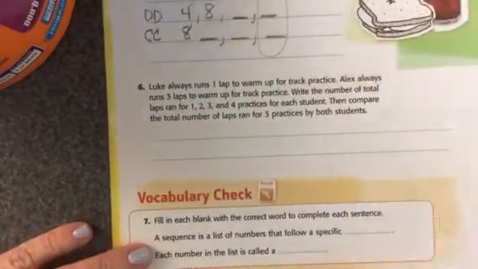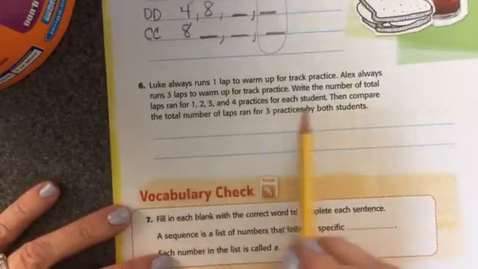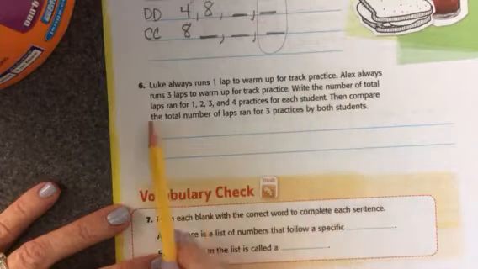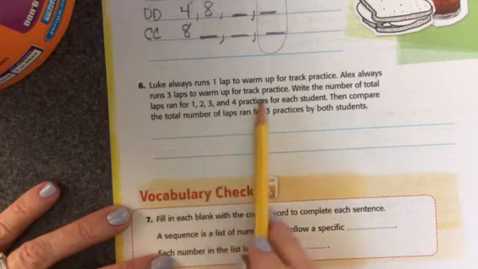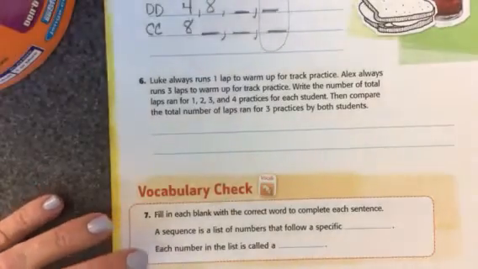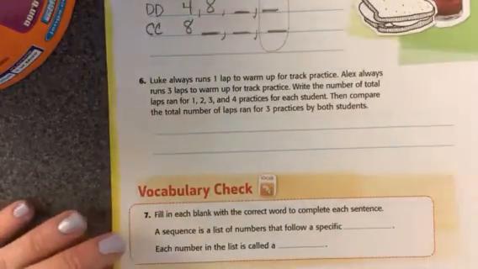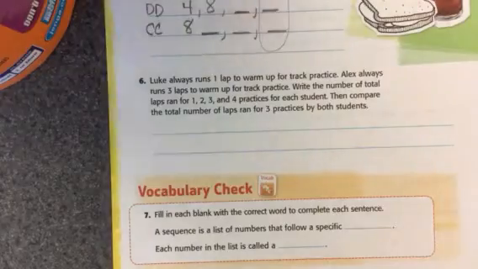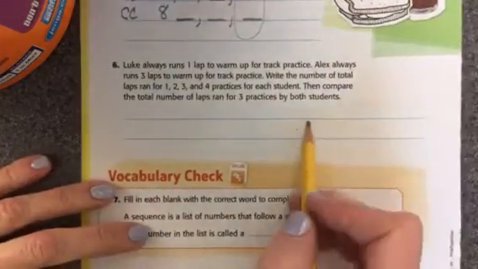Okay, let's look at number 5. Luke always runs 1 lap to warm up for track practice. Alex always runs 3 laps to warm up for track practice. Write the number of total laps ran for 1, 2, 3, and 4 practices for each student. Then compare the total number of laps ran for 3 practices for both students.